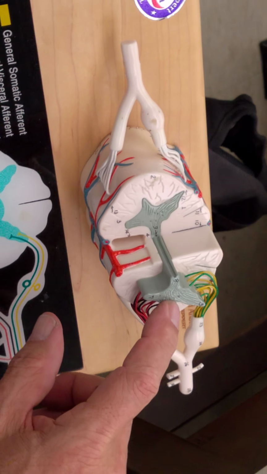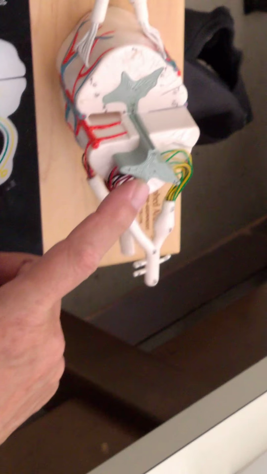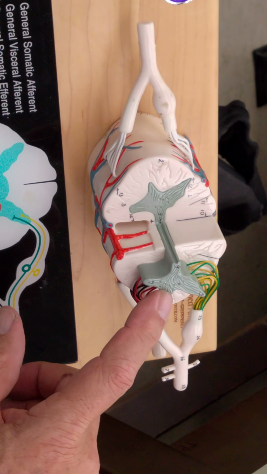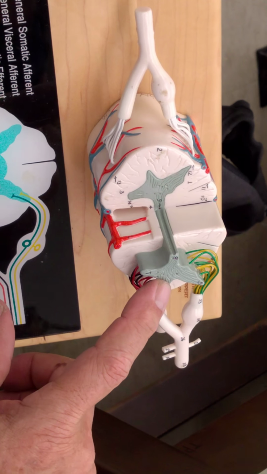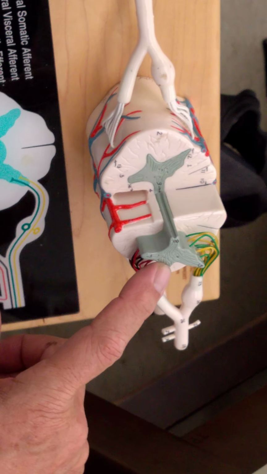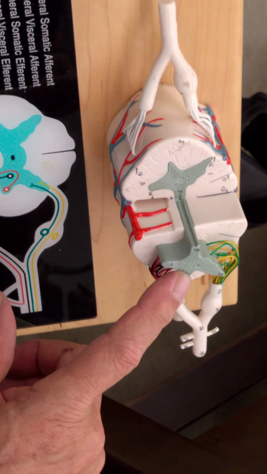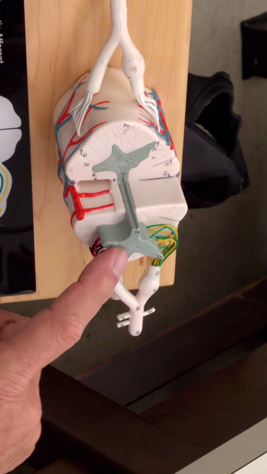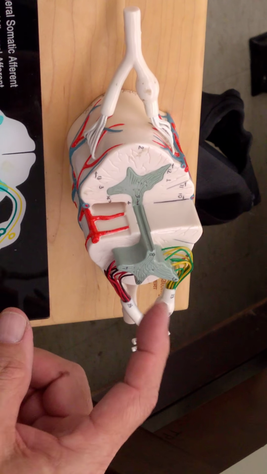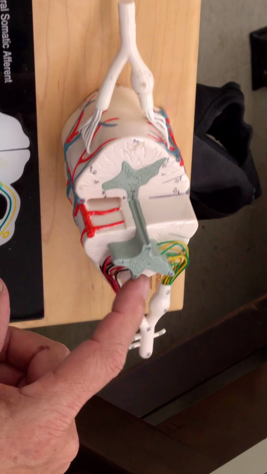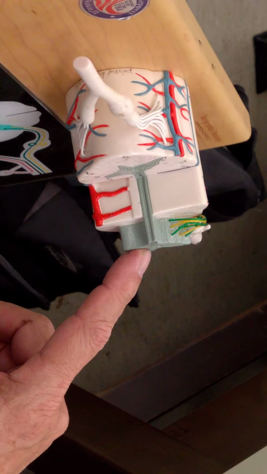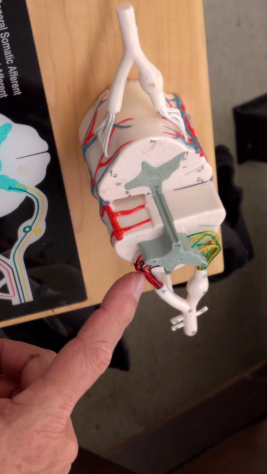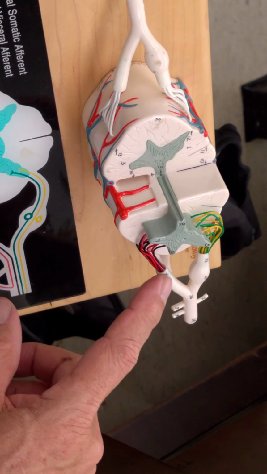Okay, so the lateral horn contains the preganglionic sympathetic neurons, and they will be located in spinal cord levels T1 through L2. Okay, and it's called the lateral horn. The nucleus is called the intermediolateral cell column. Okay, so the intermediolateral cell column is the name of the nucleus, and the lateral horn is the name of the anatomical structure where they're located. Okay, they will give rise to myelinated axons that will exit through the ventral roots here, the ventral rootlets.